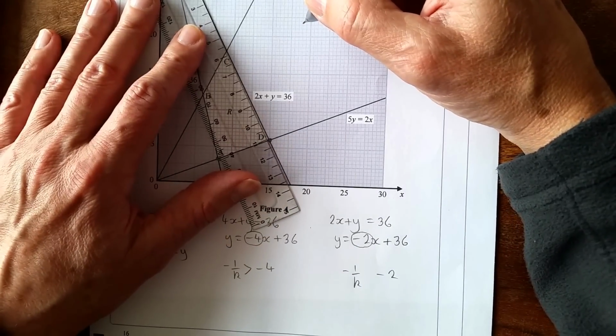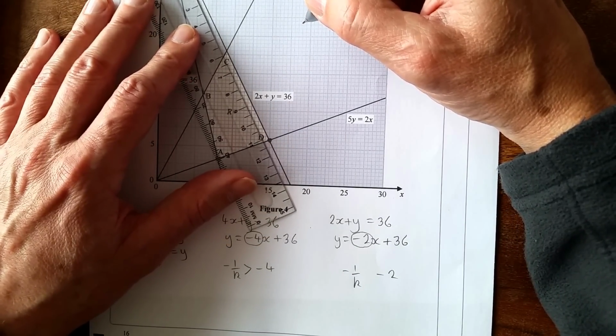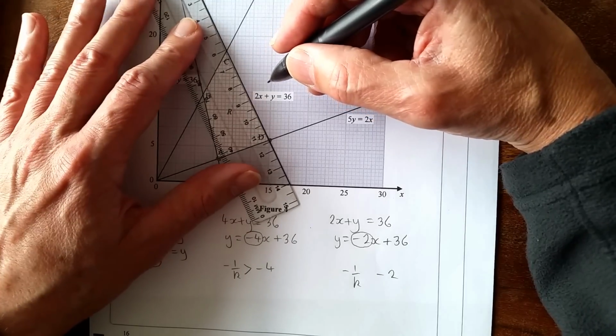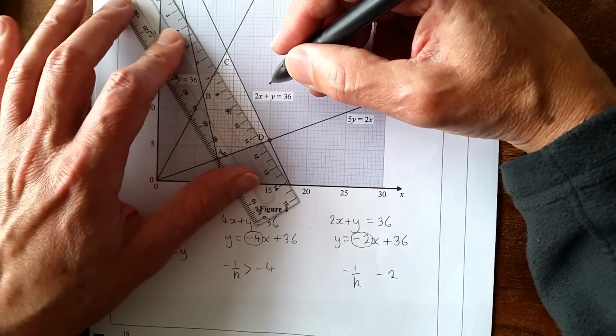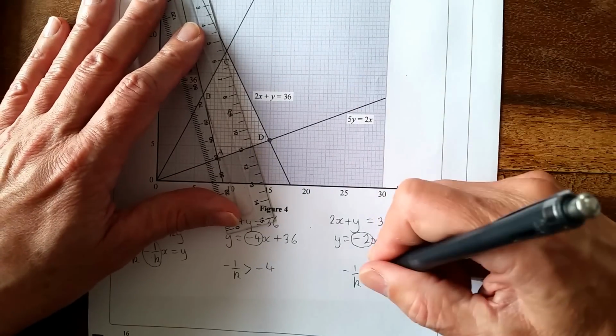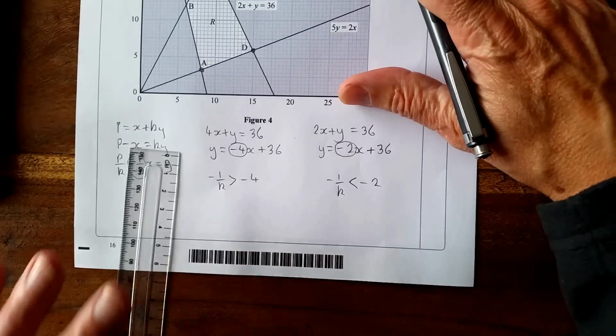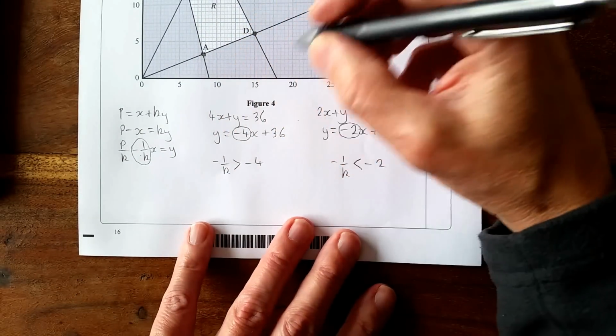So it's got to be greater than the minus 4. Now looking at here, inside there, we've got to have it less than this gradient of minus 2. Less than, so it hits D first. If it was greater, it would hit the C first. So it's less than minus 2. Okay, we can just ignore everything else now and just look at these parts here.